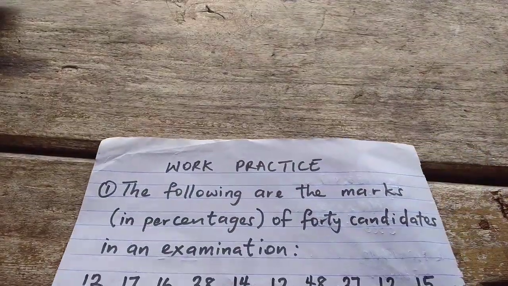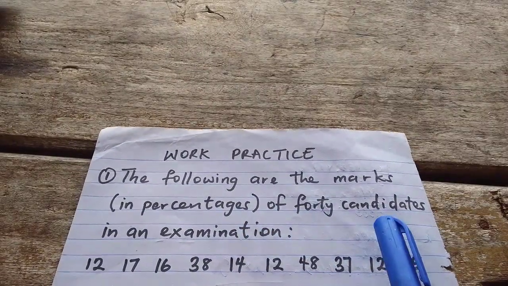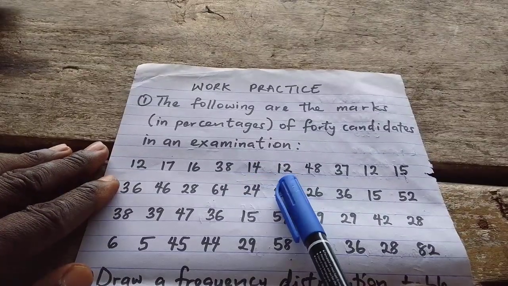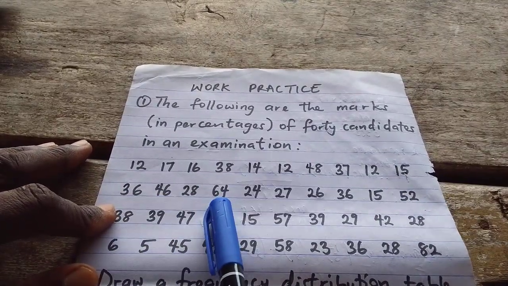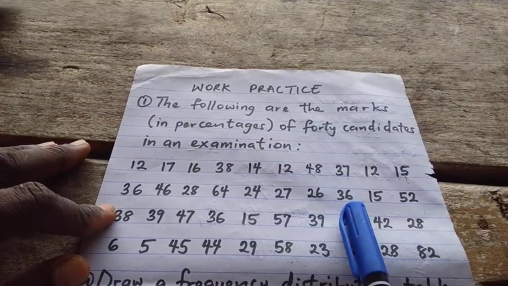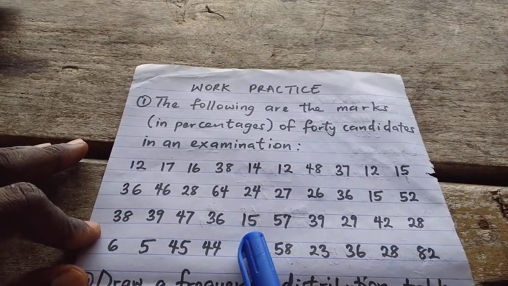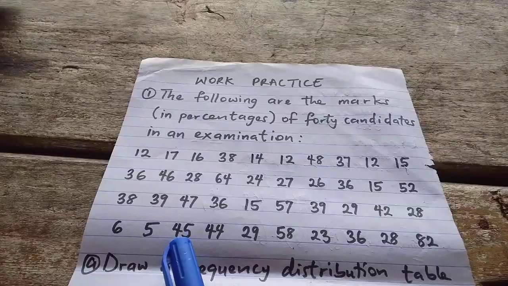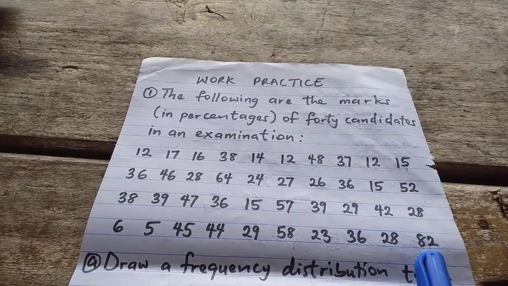So for the work practice, you are going to do this. Number 1, the following are the marks in percentages of 40 candidates in an examination. So we have 12, 17, 16, 38, 14, 12, 48, 37, 12, 15, 36, 46, 28, 64, 24, 27, 26, 36, 15, 52, 38, 39, 47, 36, 15, 37, 39, 29, 42, 28, 6, 5, 45, 44, 29, 58, 23, 36, 28, 82.